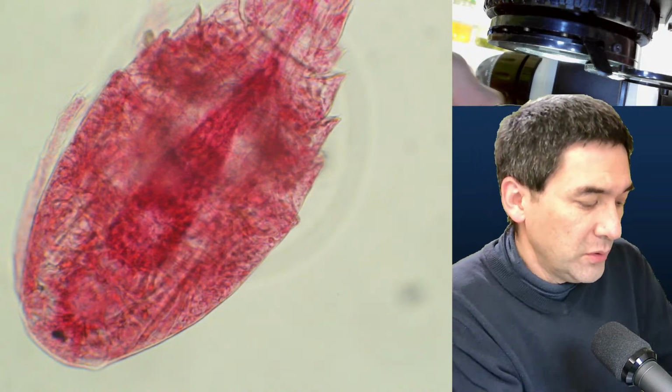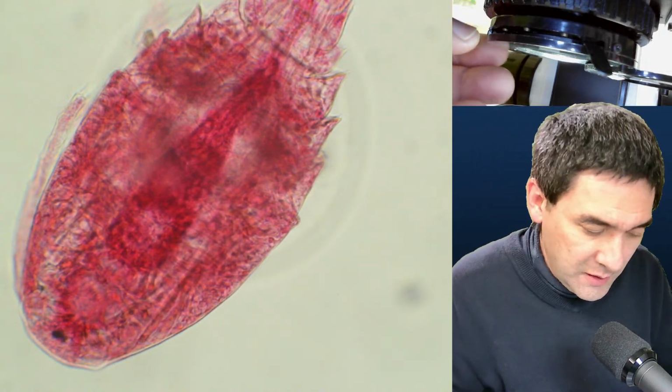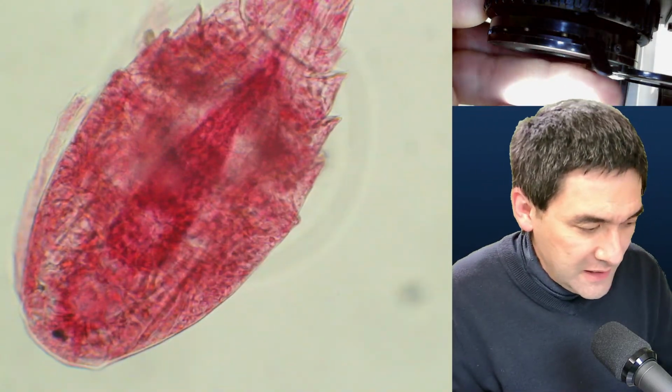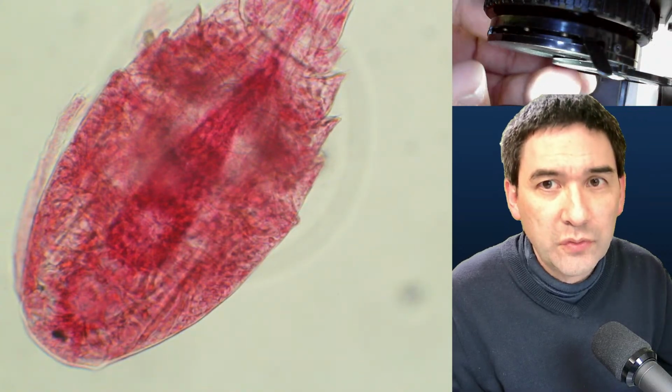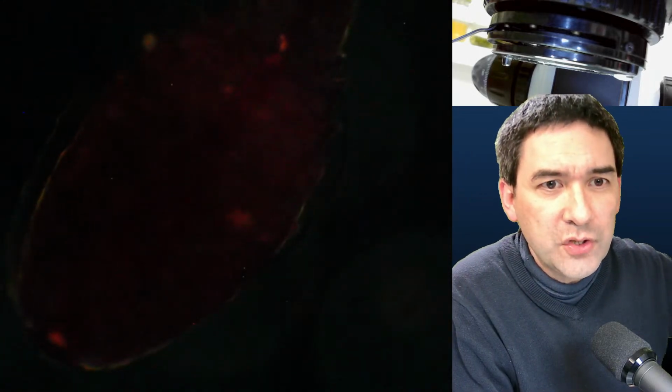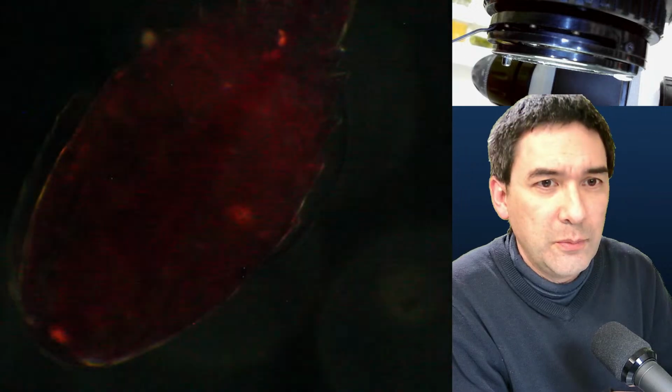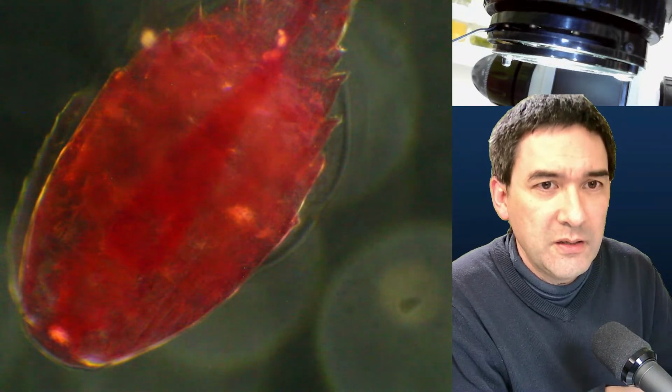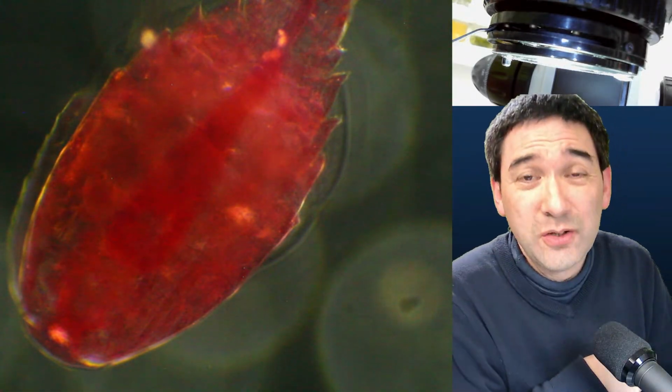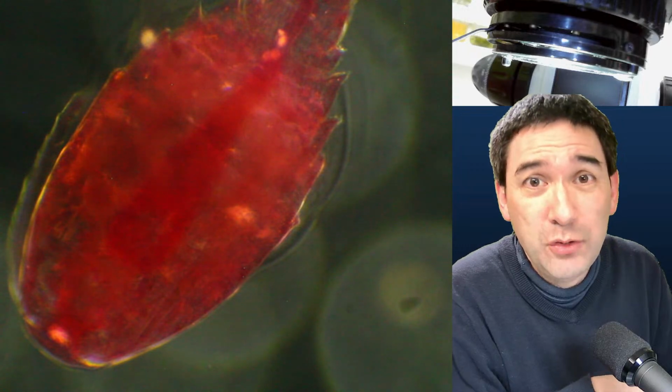Now let's try to see how this looks like with a dark field filter in place. Okay, so I'm going to rotate this in. I'm going to open the condenser, and what do we see? Nothing. Okay, so I'm actually going to, I hope I'm turning this into the correct direction now. Okay, and let's go up with light intensity. Yeah, so that's how it looks like, and it's not really very interesting or nice.